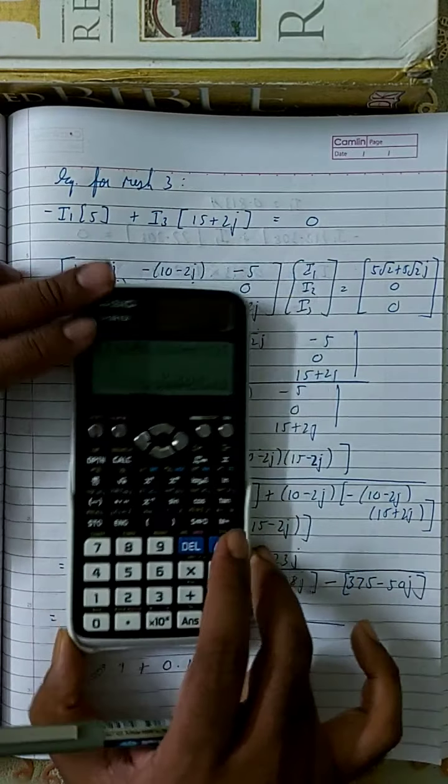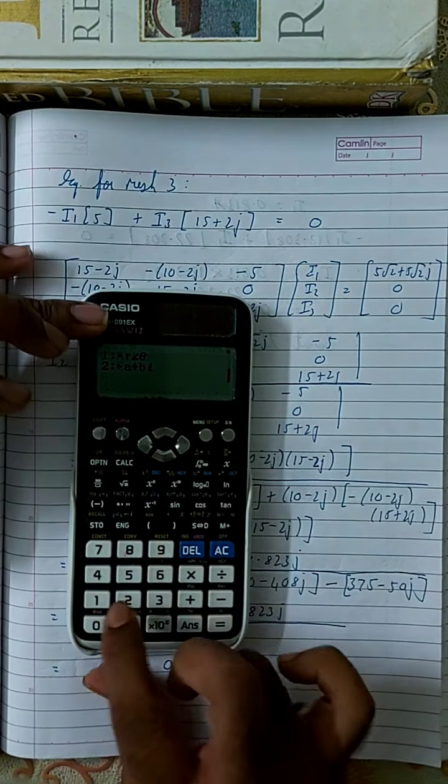Or in other words, let's convert this into polar form.